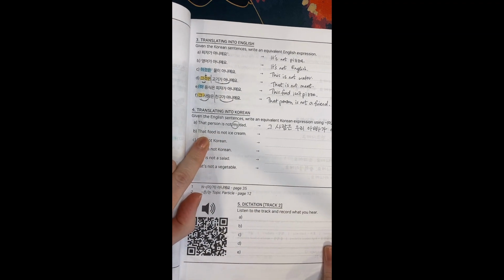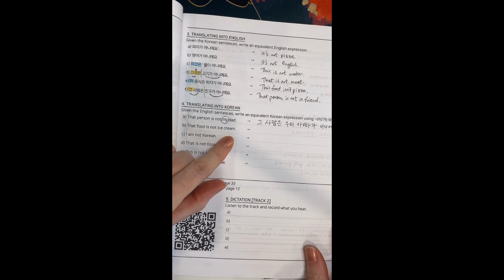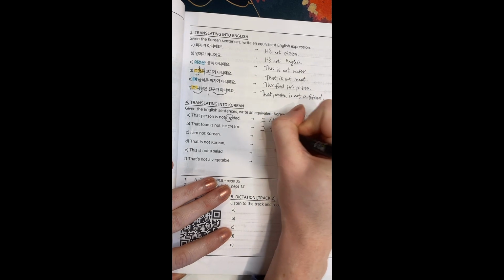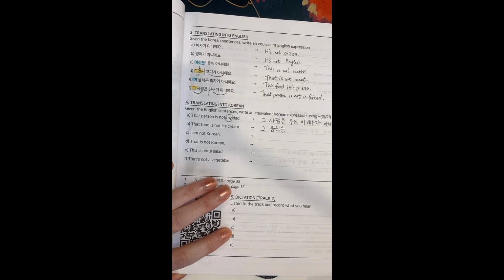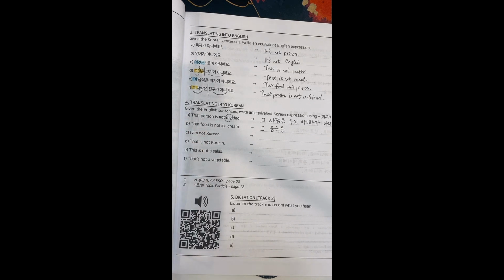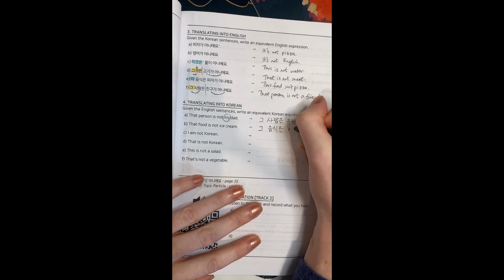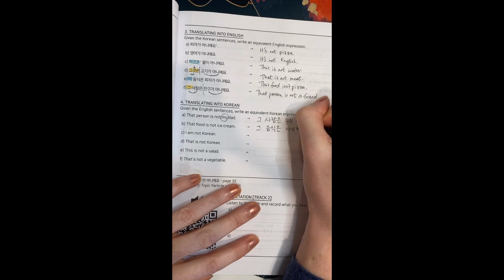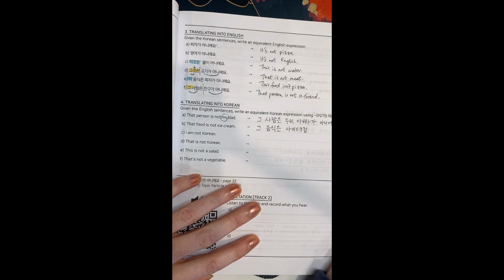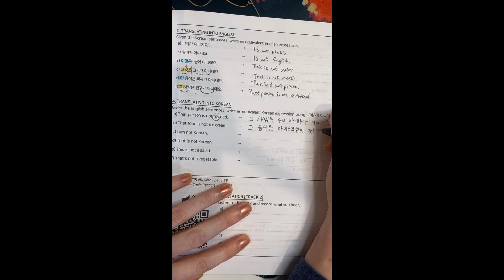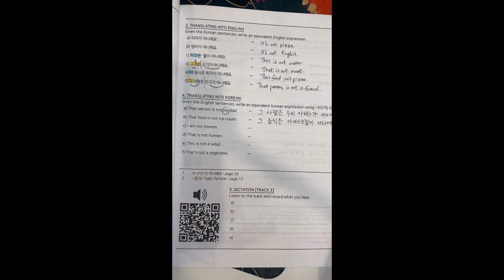Okay, next, B. That food is not ice cream. So, how do we say that food? Well, we're going to say 그 음식. 그 음식은. As for that food, by the way, this 은 is the topic particle. We're going to talk about these things as the topic of our sentences. So, 그 음식은. How you write ice cream in Korean, it's kind of like an English sounding thing. Ice cream. And it ends on a consonant sound, so 이 아니에요. 그 음식은 아이스크림이 아니에요. Let me see. Hopefully you can see the whole page.